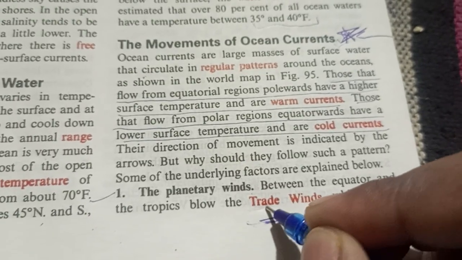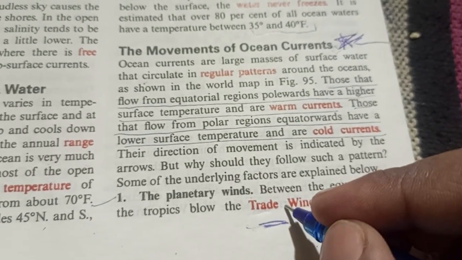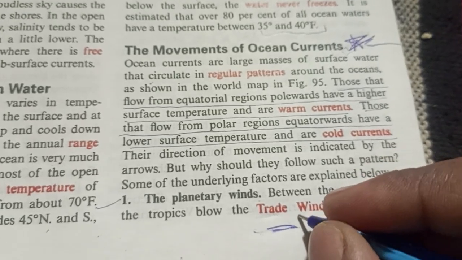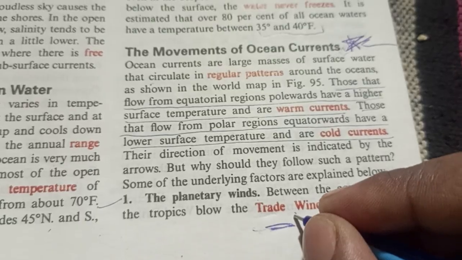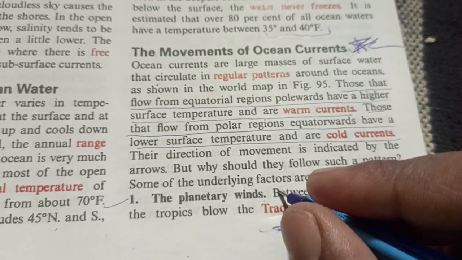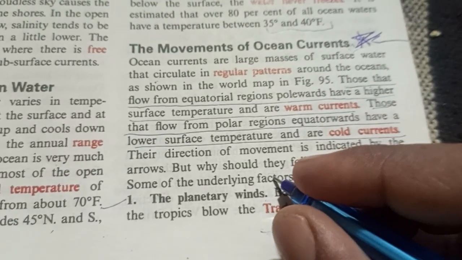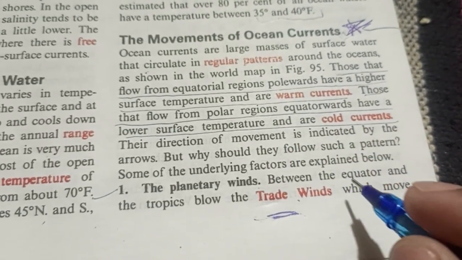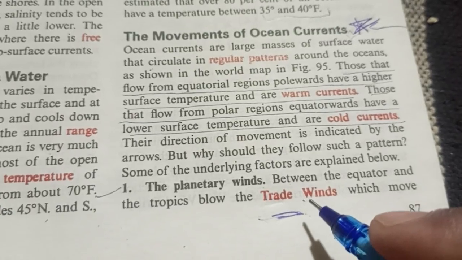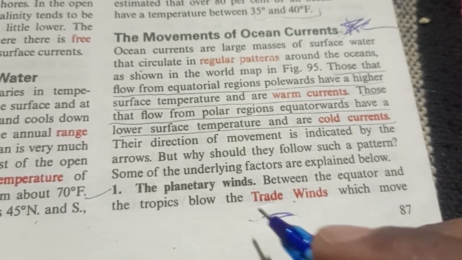This is the 0 degree. This is the 23 and a half degree, and this is the 66 and a half degree. This is the 90. Okay, so between the equator and the tropics are the trade winds, which move.